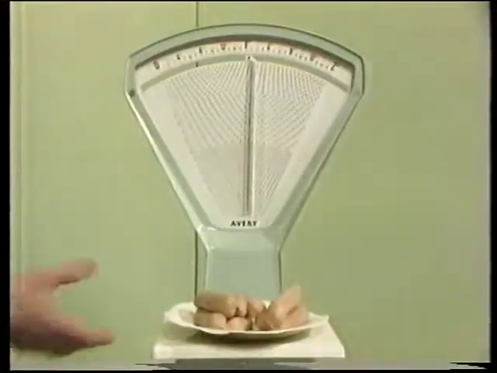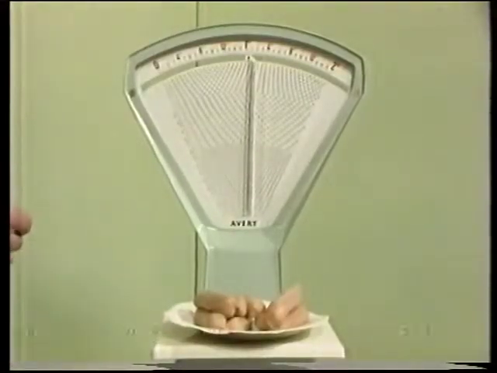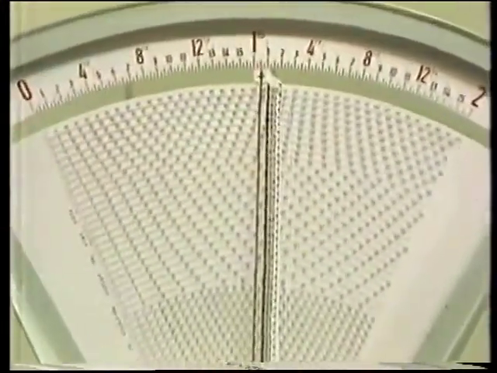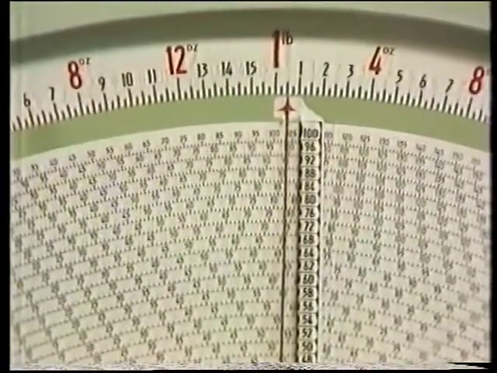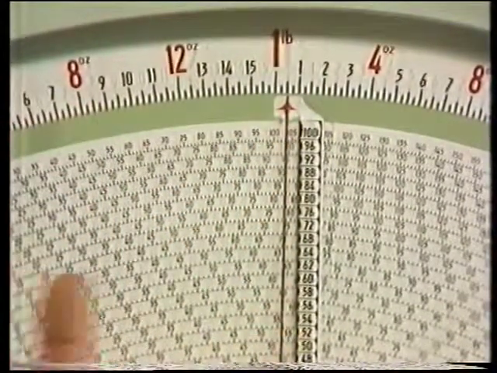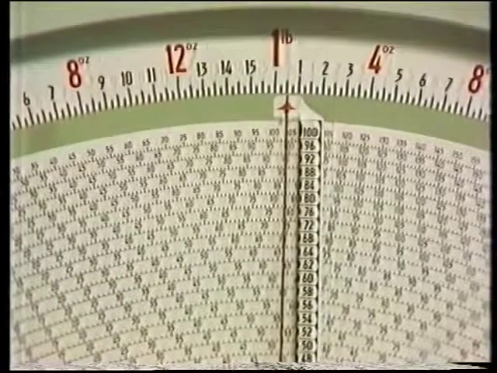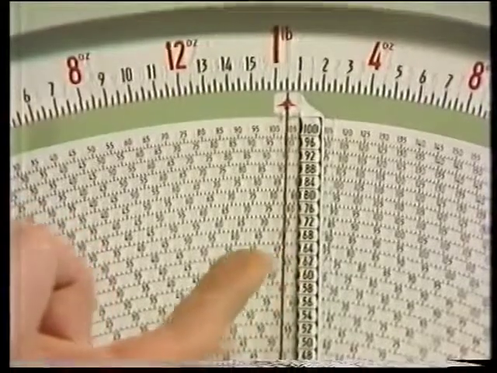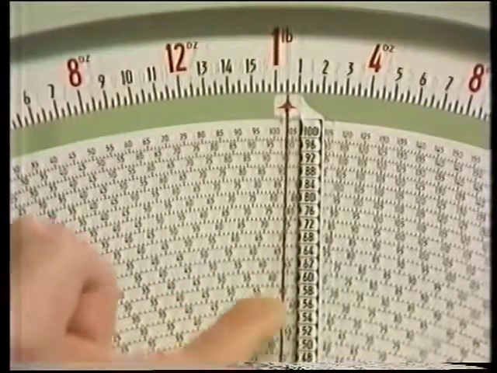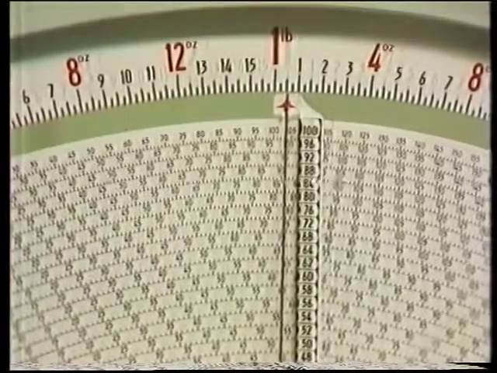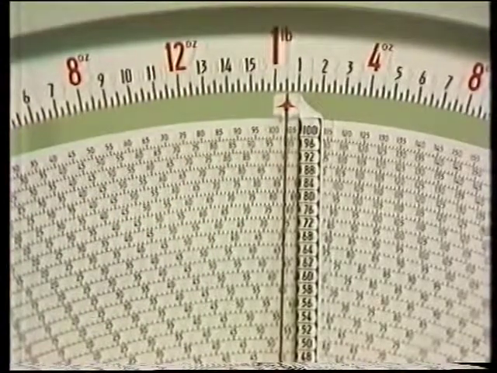First, let's examine the traditional device. For our pound of sausages, the scales provide us first with the weight, here, but they also provide us with additional information. Look here. If we select a particular price, say for convenience 60 pence a pound, then by finding where this strip intersects with the weight, we find the total price. In our case, 62 pence.